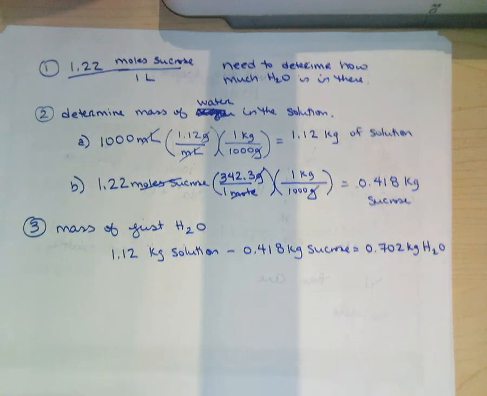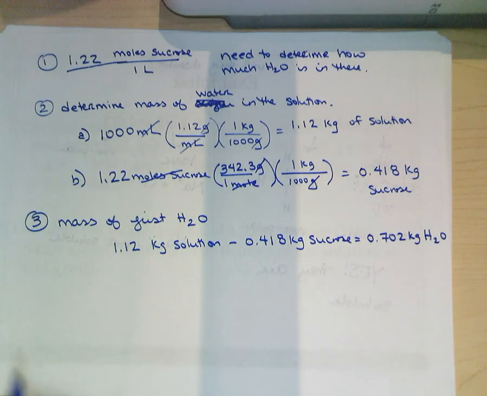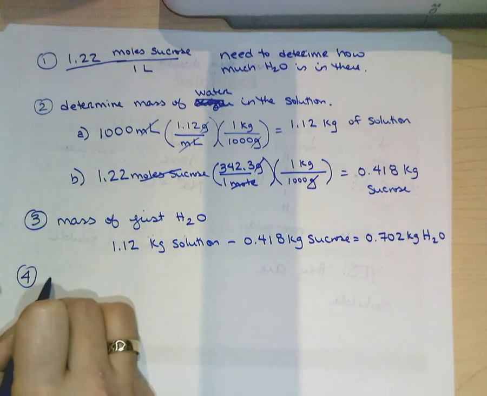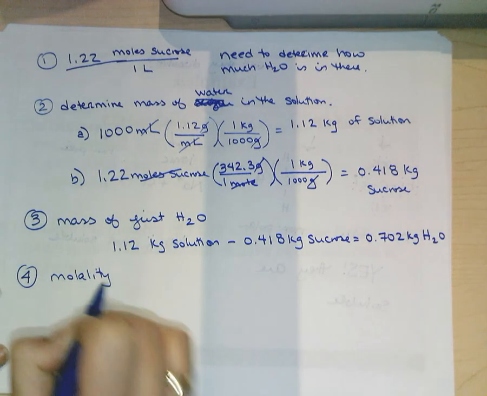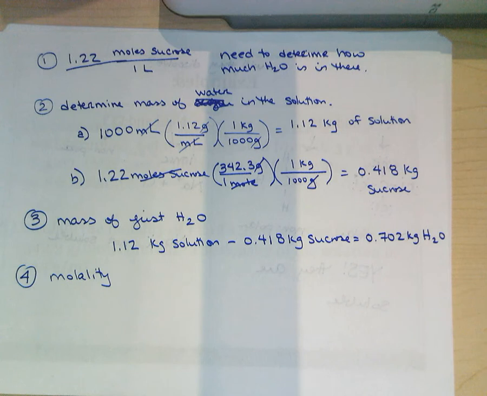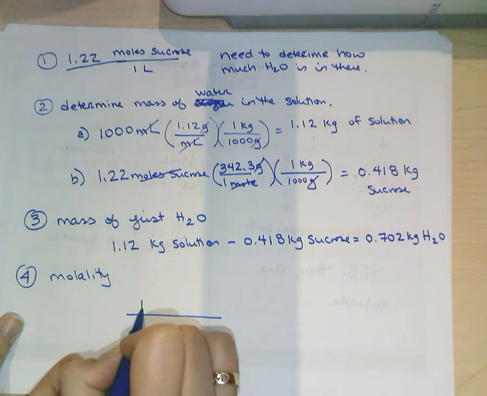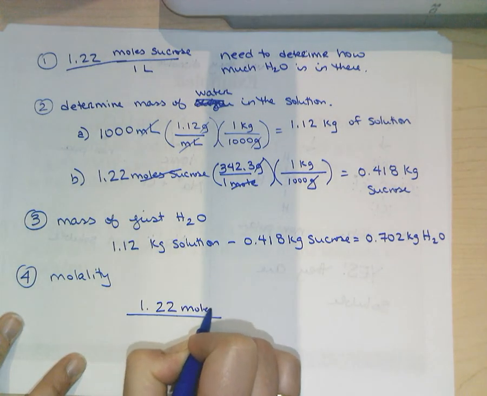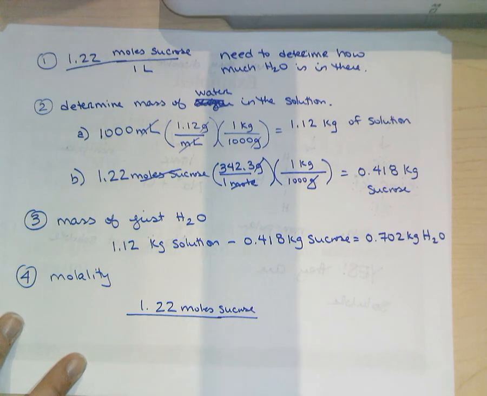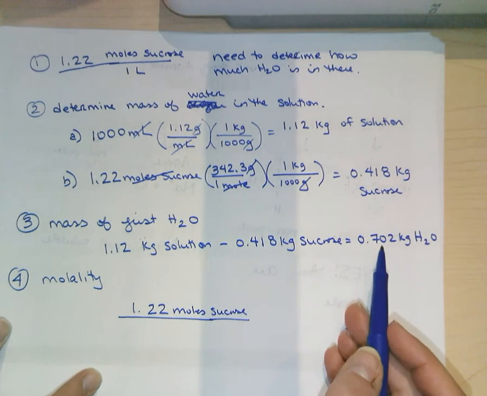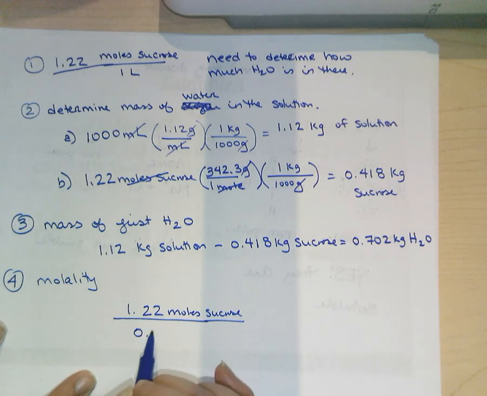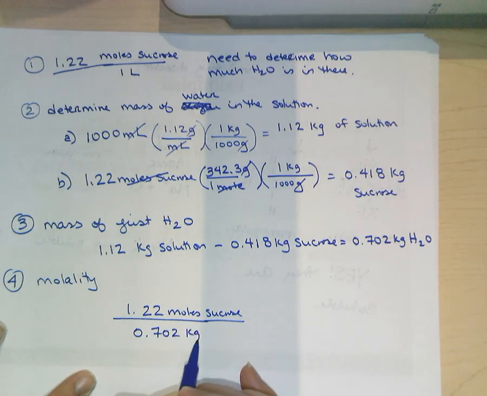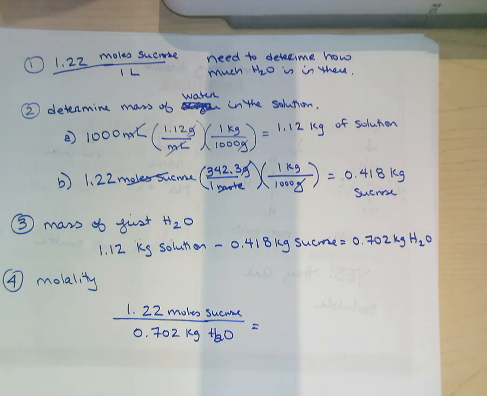All right, so now we are ready for step 4, which is actually figuring out the molality. So molality is moles, in this case of sucrose, which we have right up here. And we just figured out how many kilograms of water. So let's see what that turns out to be. 1.22.